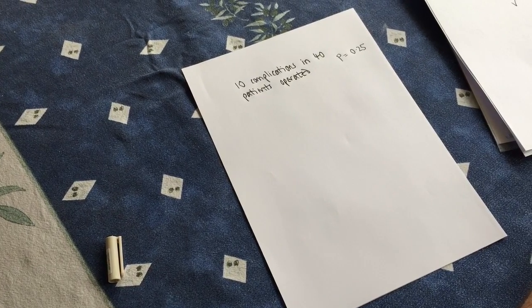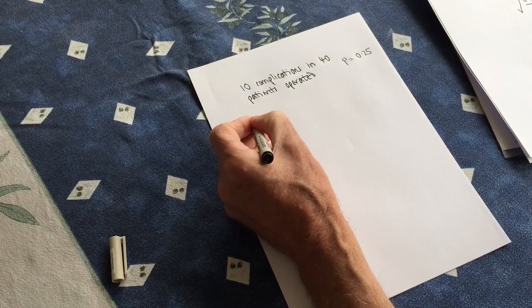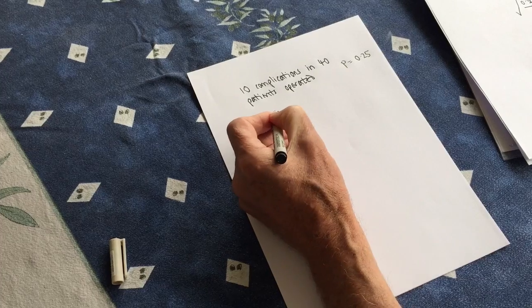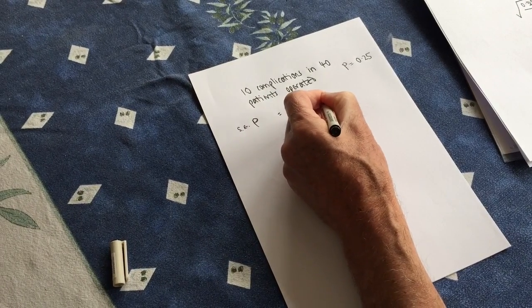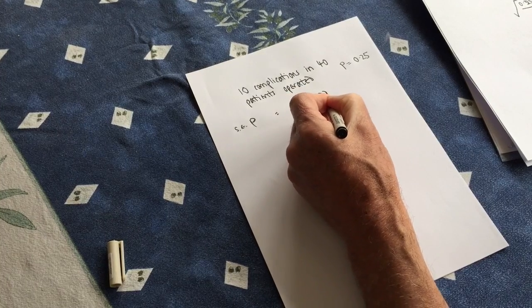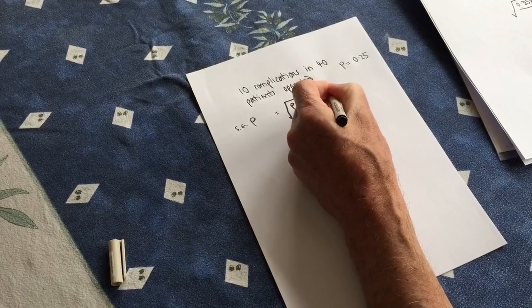So, step 1, select the correct formula. Standard error of a proportion is P times 1 minus P divided by N. Press the square root button.